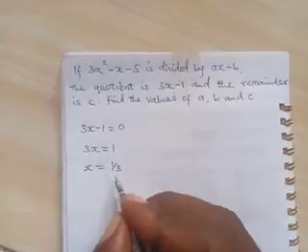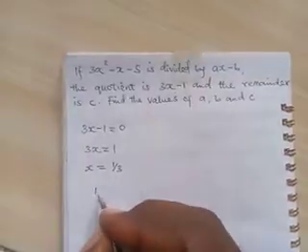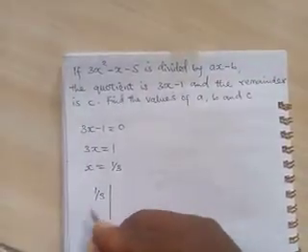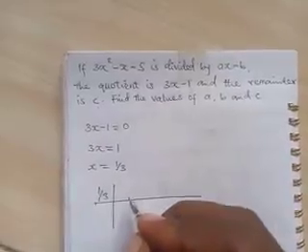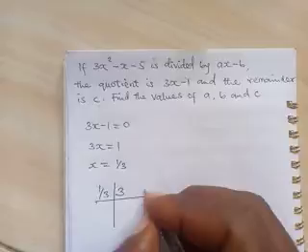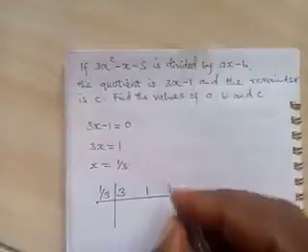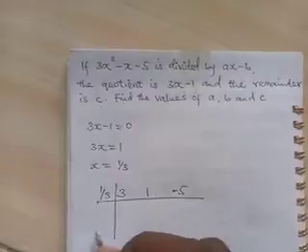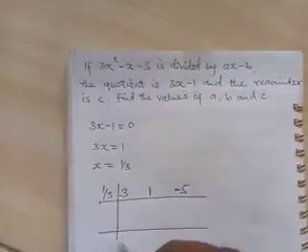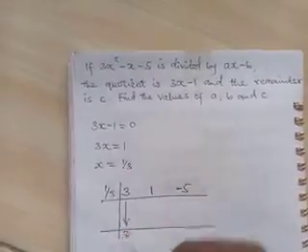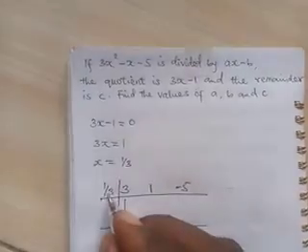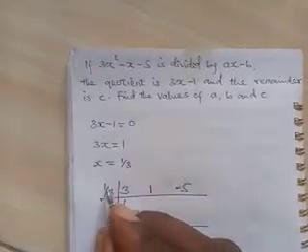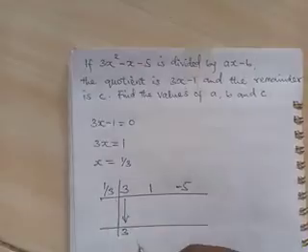So if x equals 1 over 3, we bring 1 over 3 and now write out the coefficients. 3, negative 1, negative 5. So we first of all bring down the first one, which is 3. Bring it down, 3. 3 times 1 over 3 gives us 1.